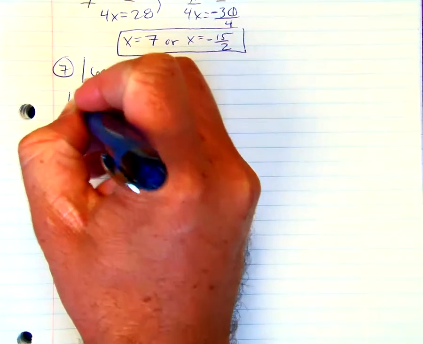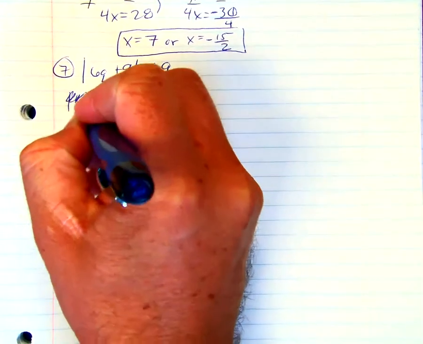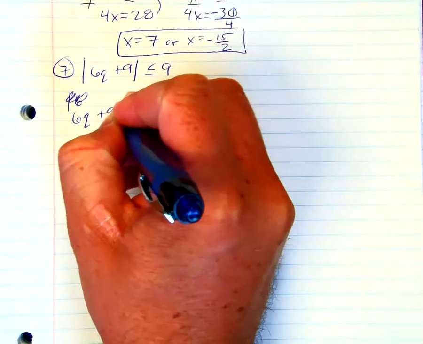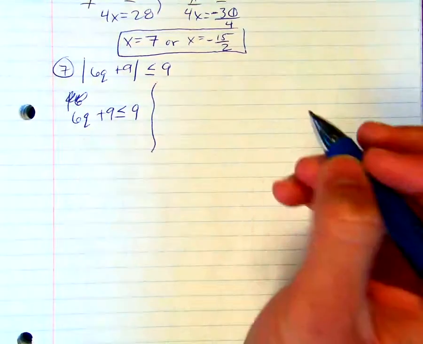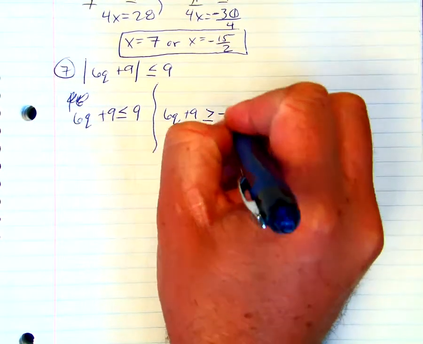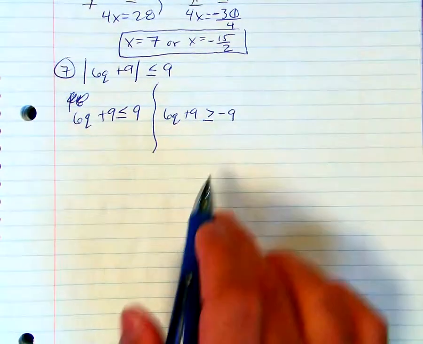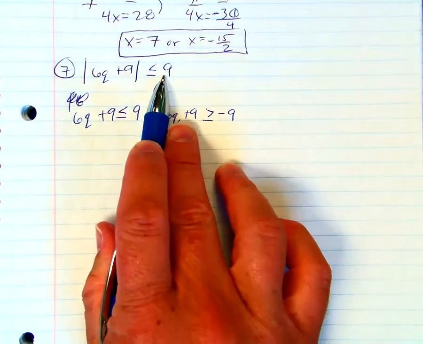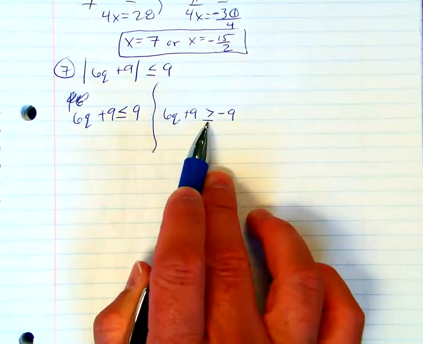This gives me the absolute value. I'm sorry, not absolute value anymore. It gives me everything that was in the absolute value, less than or equal to 9. It also gives me 6q plus 9 is greater than or equal to negative 9. So the first big mistake, please don't forget that when you switch it from positive 9 to negative 9, you flip the symbol around.